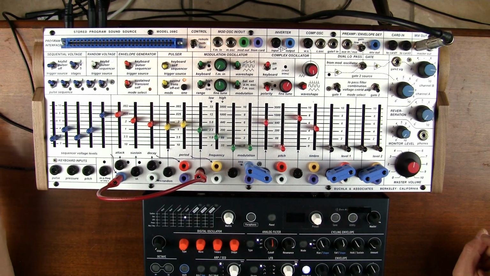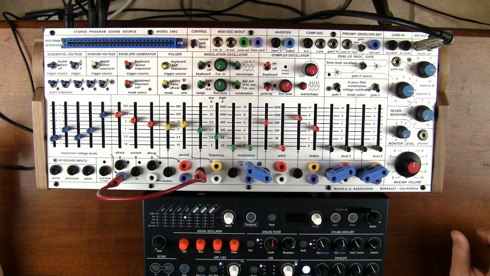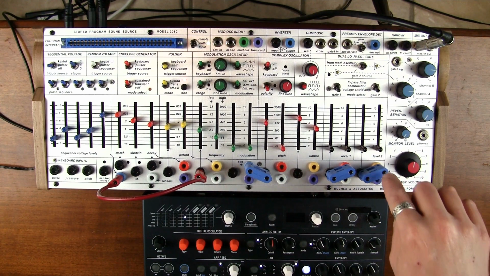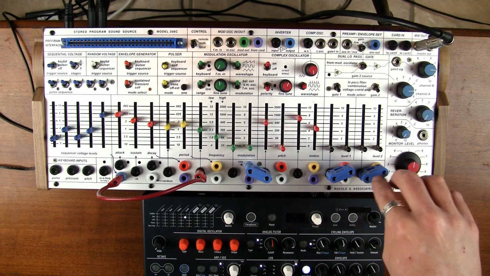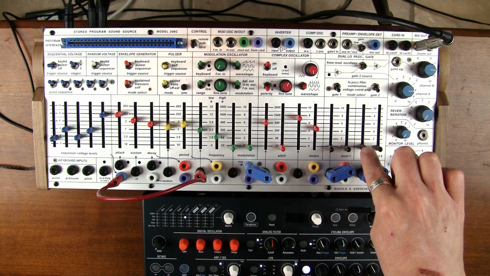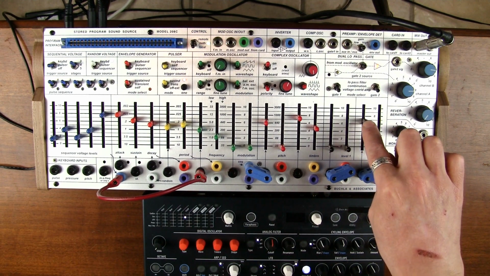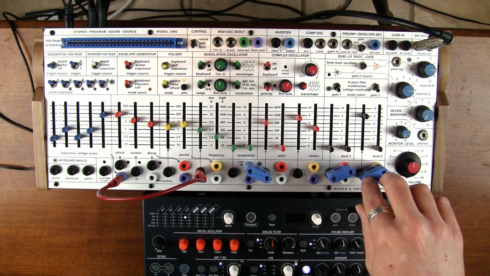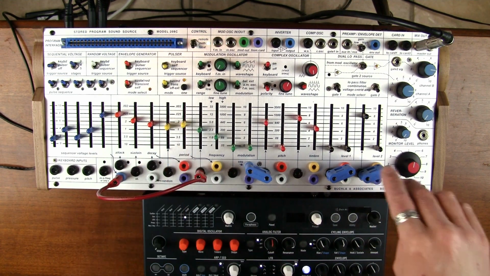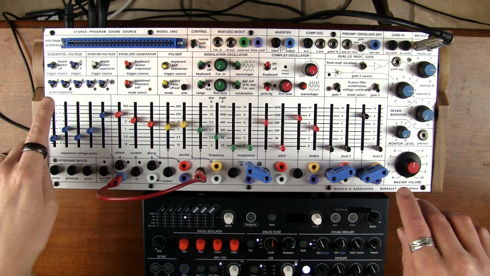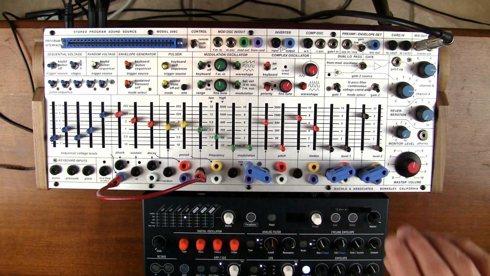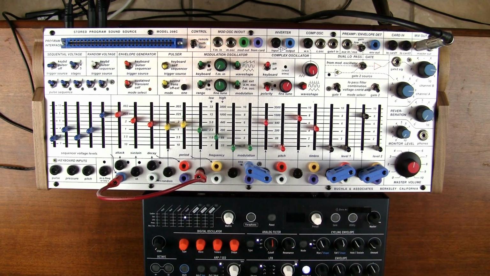Okay, so now you might say, hey Mark, I still don't hear anything. And that's because we need gates to be happening. Now, as it happens, I have a pulse being sent from the pulsar to gate 2. So I can do this. Gate 2 is being controlled by the pulsar, and the pulsar is also controlling the sequencer. So as the sequencer changes, so does the gate. So we have that going.